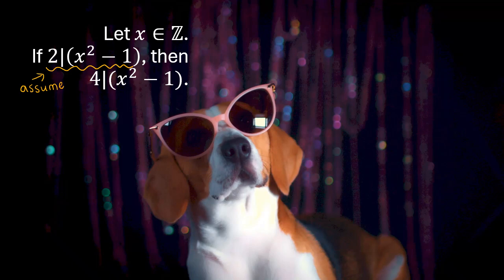And then we are going to try and show that if this is true, then the consequent, the 4 divides x squared minus 1, will also be true, or it will naturally follow from the assumption. So let's start our proof. Let's say here at the top, we always start by setting our scene.